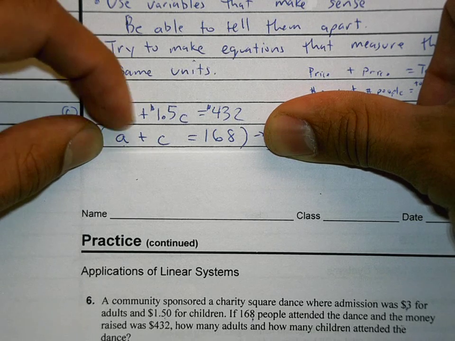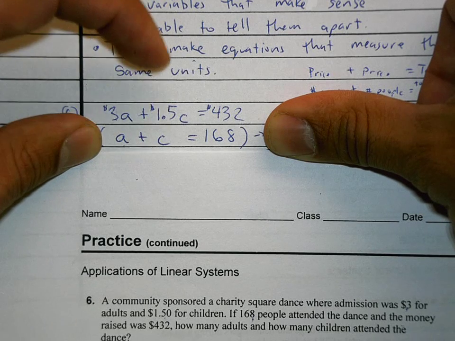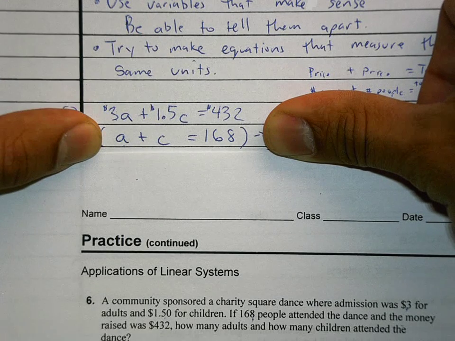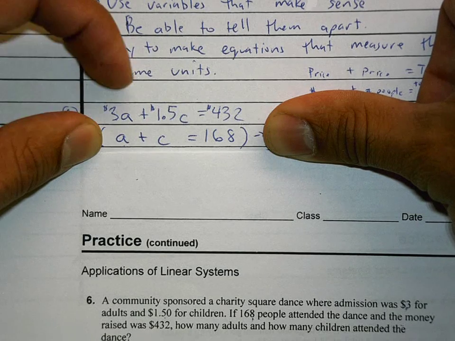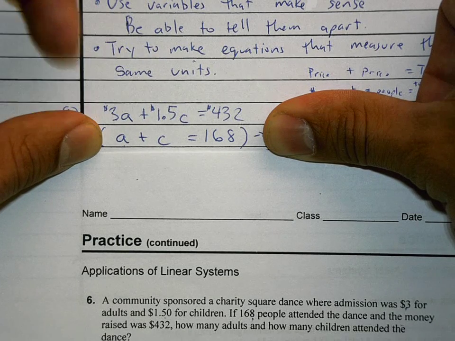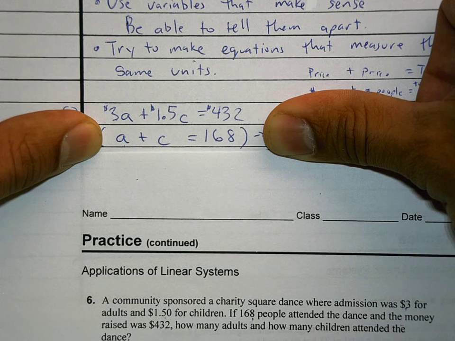If I add 3A and A, or 1.5C and C, does it eliminate? So which one do you want to get rid of? Do you want to get rid of the adults, or do you want to get rid of the children? That kind of sounds funny, doesn't it? Let's get rid of the children.